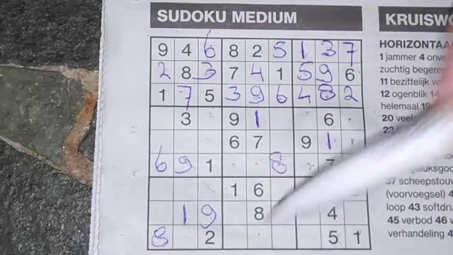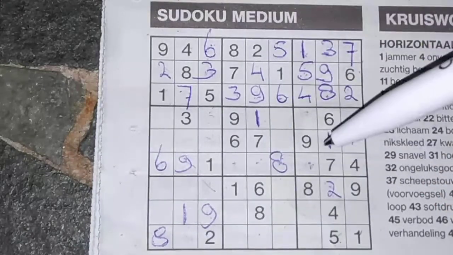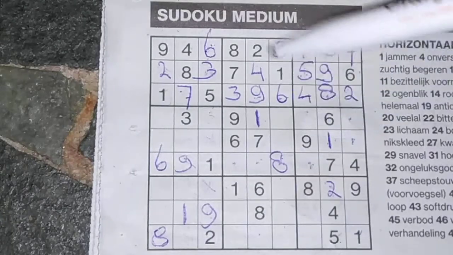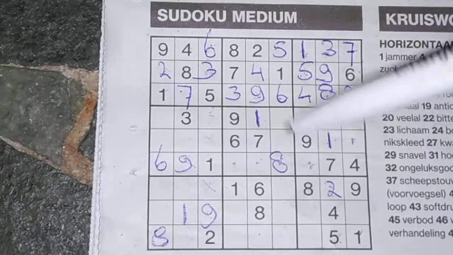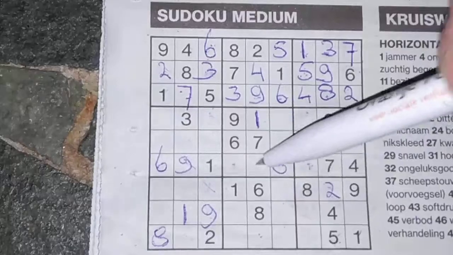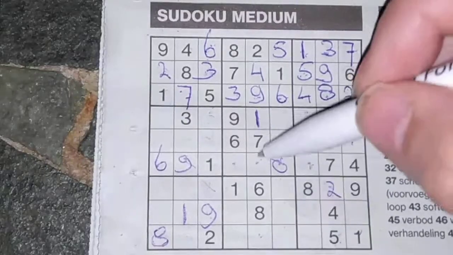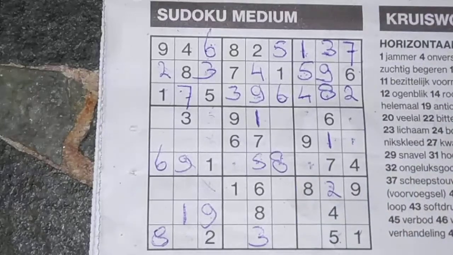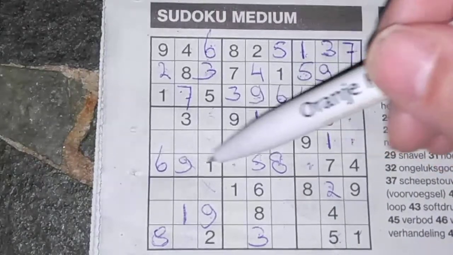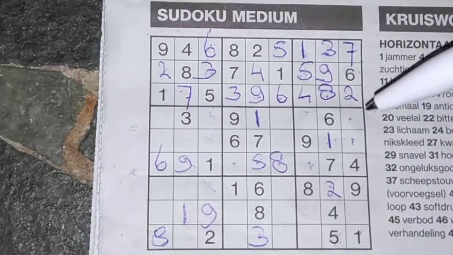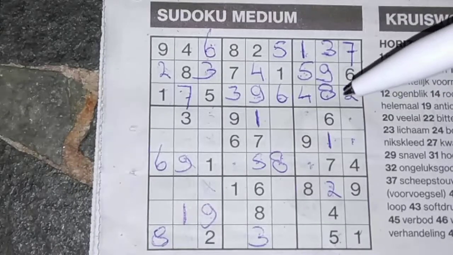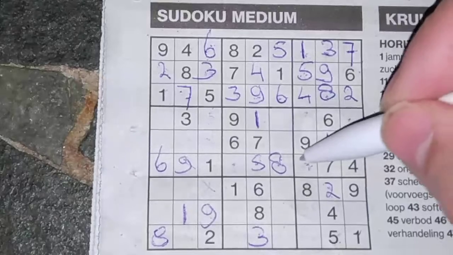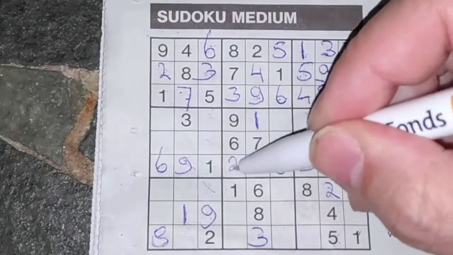2 numbers left in this middle column for the numbers 3 and 5. We have a 5 here, so no 5 there. 5 should be here, and the 3 goes there. 2 numbers left in this row for the numbers 3 and 2. We have a 3 there, so no 3 here. 3 should be there, and the 2 goes there.